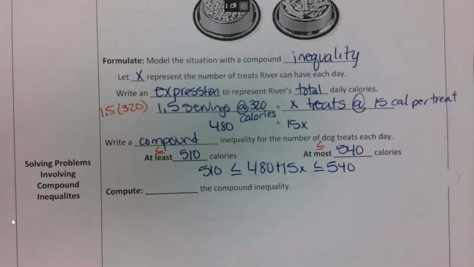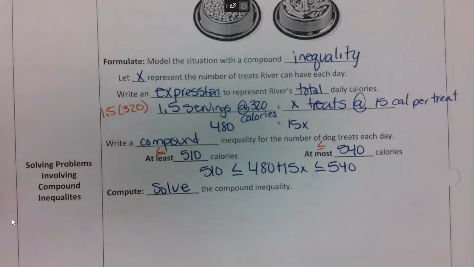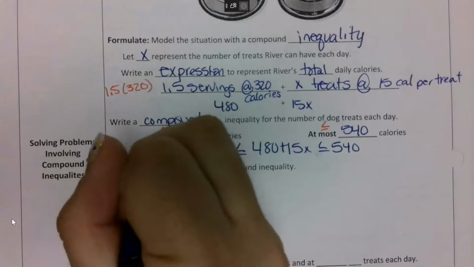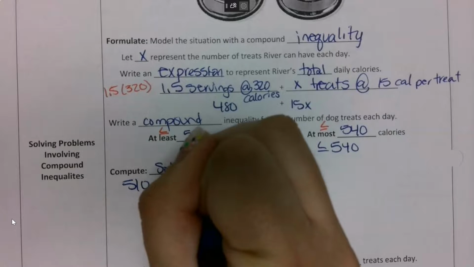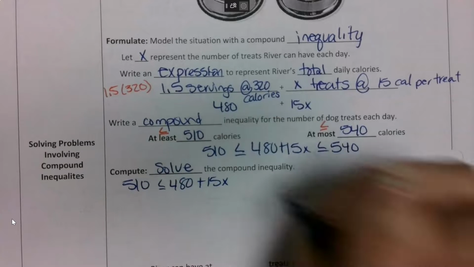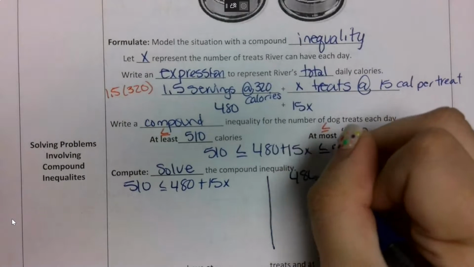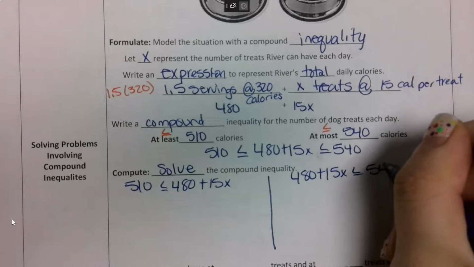So, I want to solve the compound inequality. So just like before, I'm going to split it into two pieces. I have 510 is less than or equal to 480 plus 15x. And then I'm going to solve the other one as 480 plus 15x is less than or equal to 540.